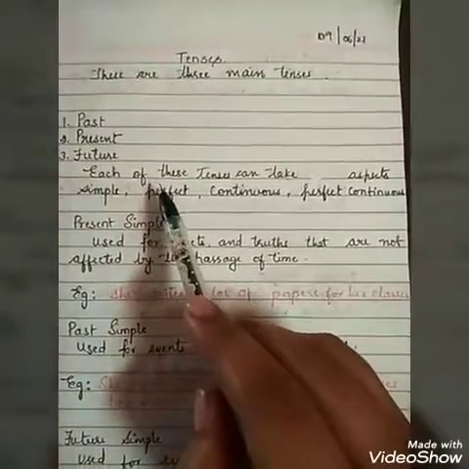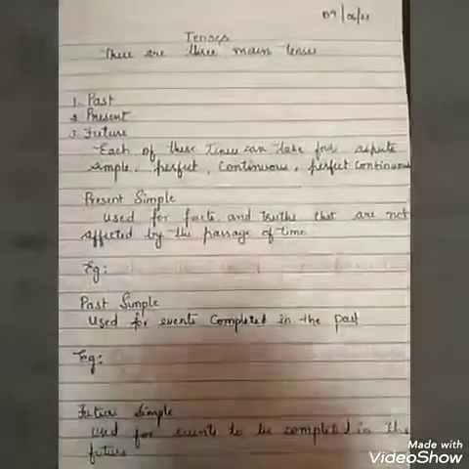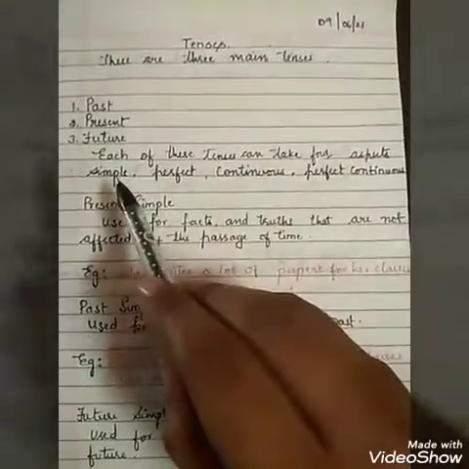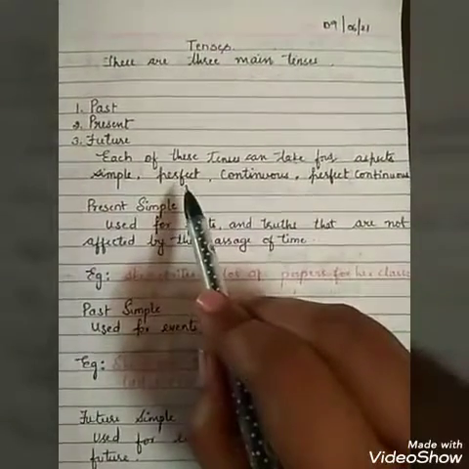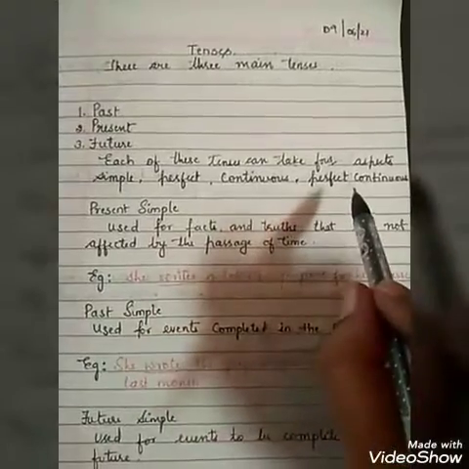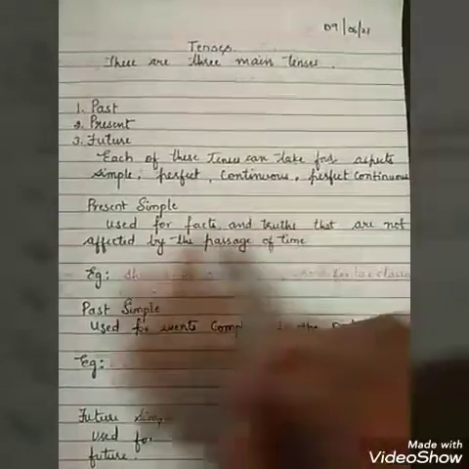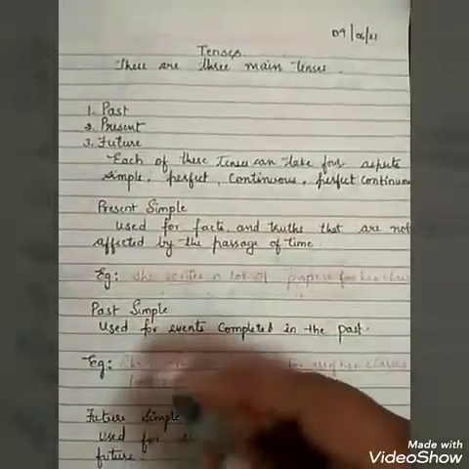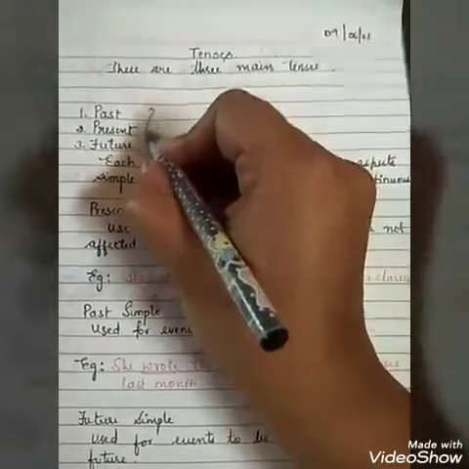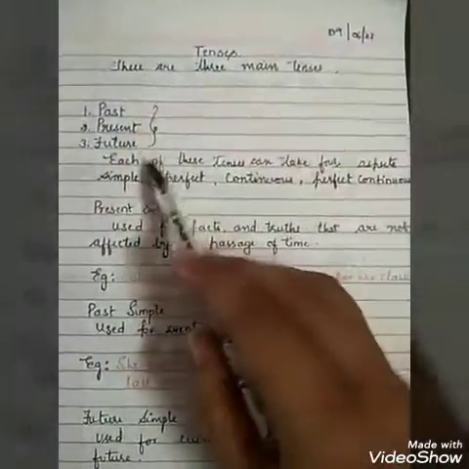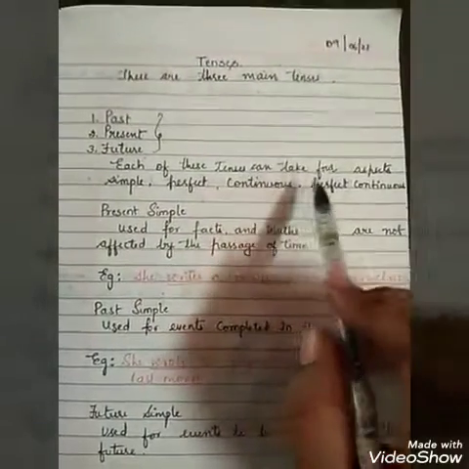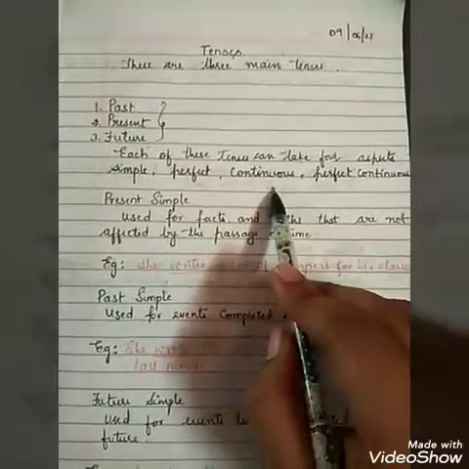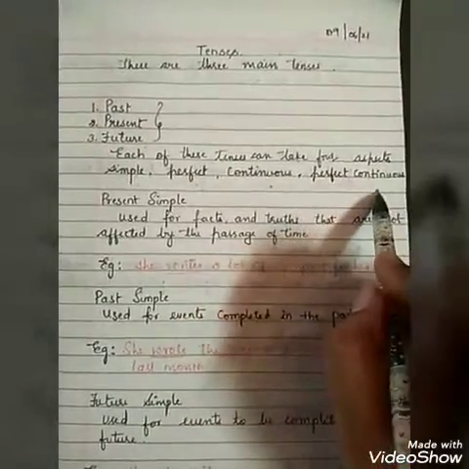Next, each of these tenses can take four aspects: simple, perfect, continuous, and perfect continuous. Got it? So each of these three tenses, that is past, present, future, can take four aspects: simple, perfect, continuous, perfect continuous.